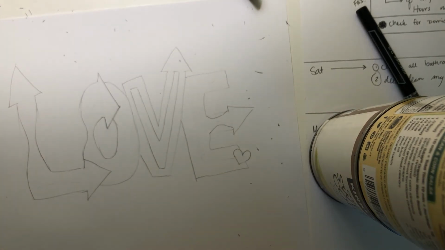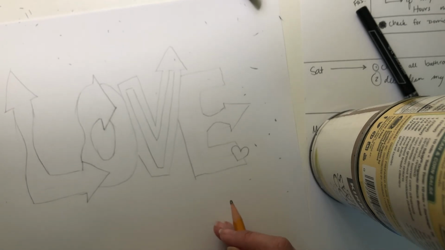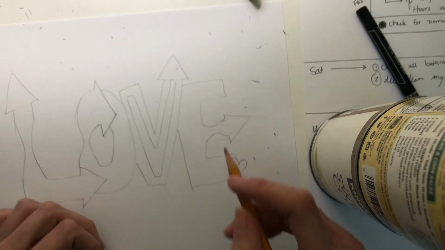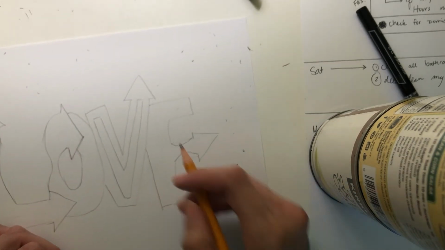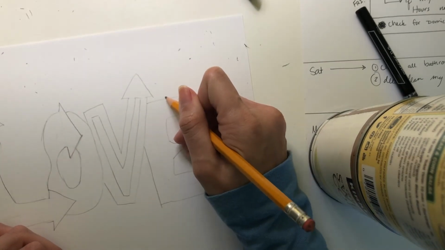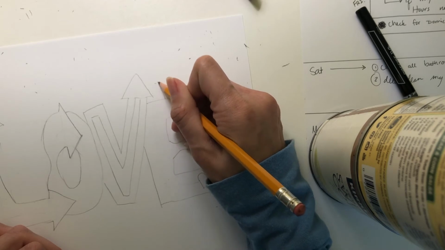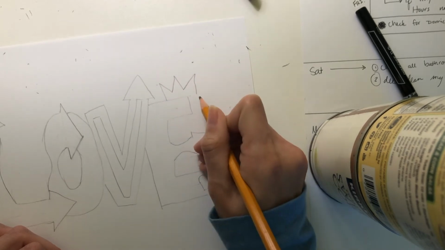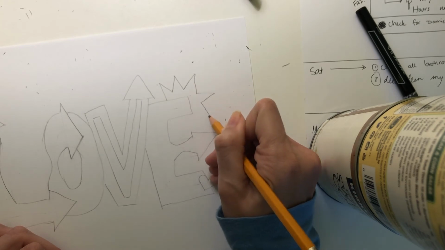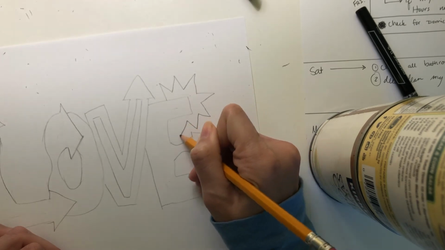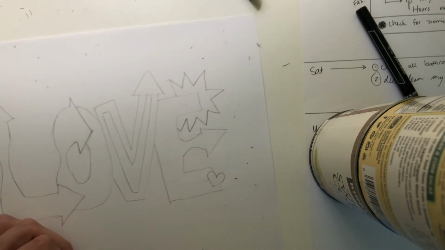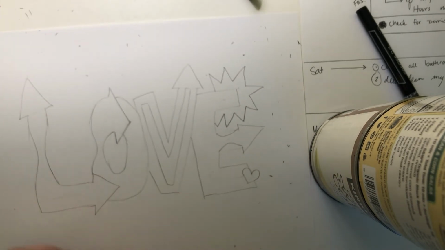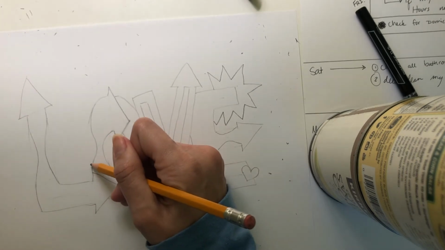Now I could even add a bubble with some flair around another shape. Like maybe I'll add a little explosion or starburst shape. Okay, and I could even do that around an entire letter. Maybe this one I'll make wavy.